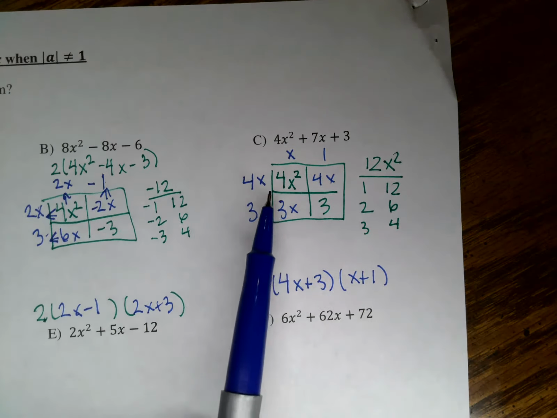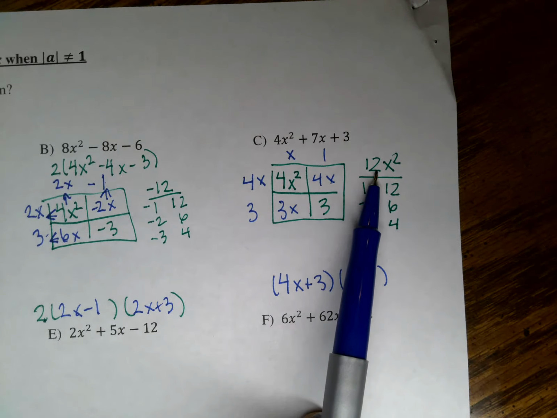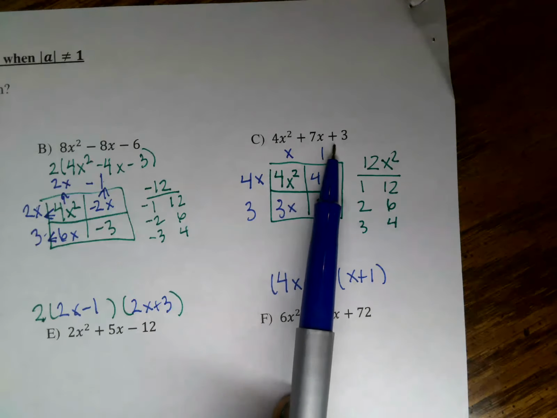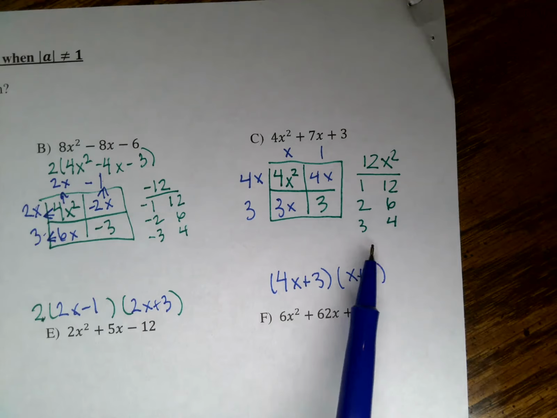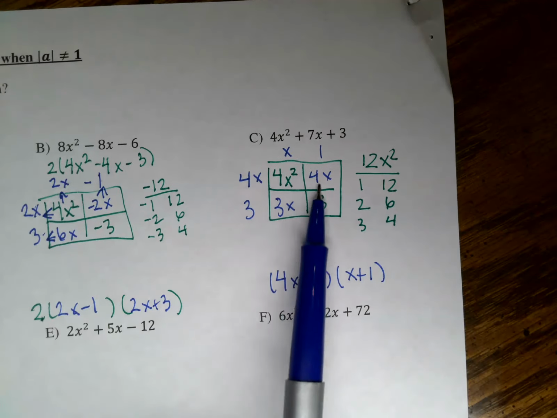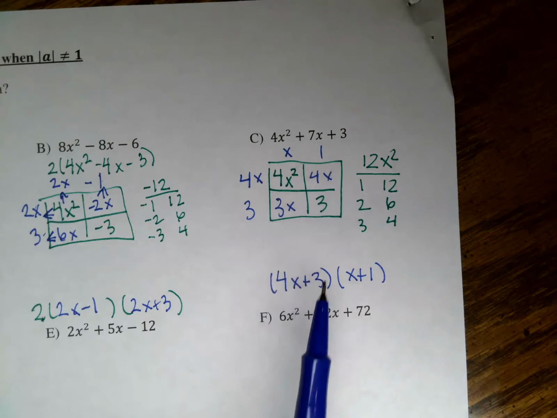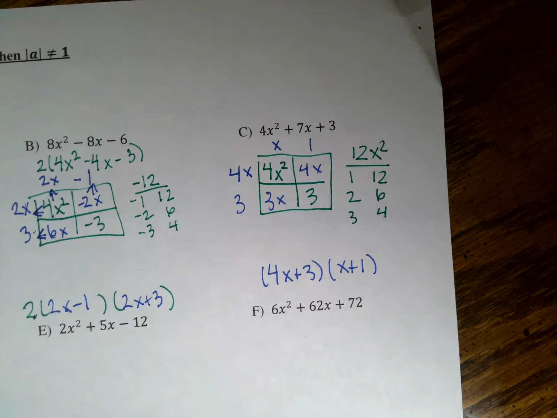So my box has the 4x squared and the 3. Multiply those together, get 12. Here, I'm adding to get a positive, and I'm multiplying to get a positive, so both of these are positive numbers. So 4 and 3 add together to get 7. I can take out a 3, a 4, an x and a 1. So my final answer would be x plus 3, x plus 1.